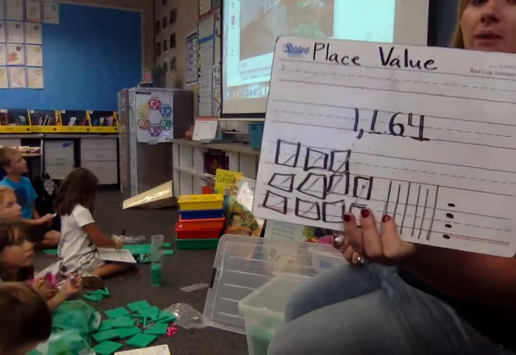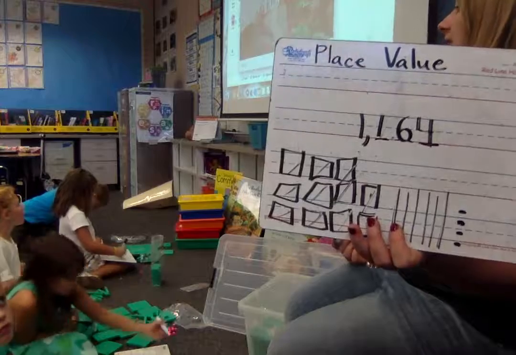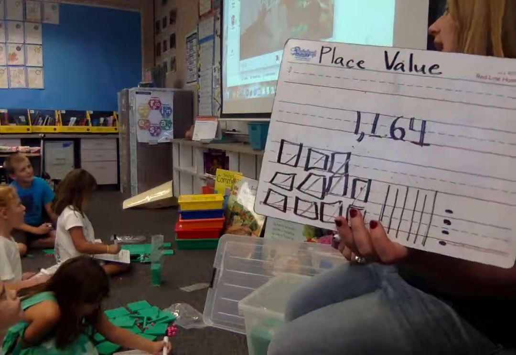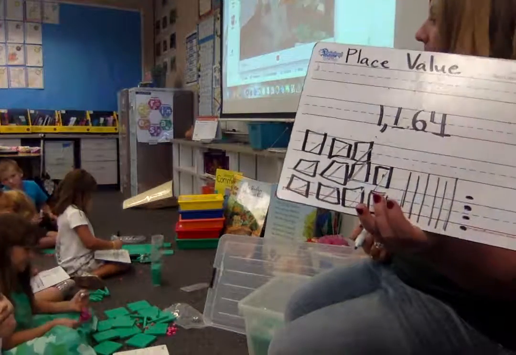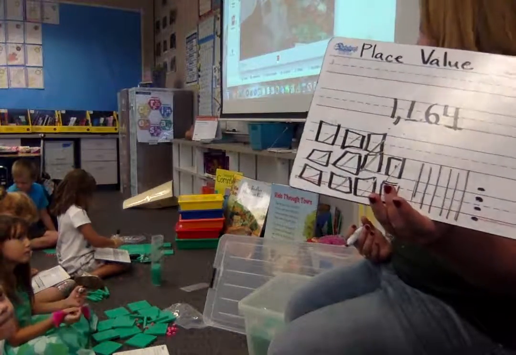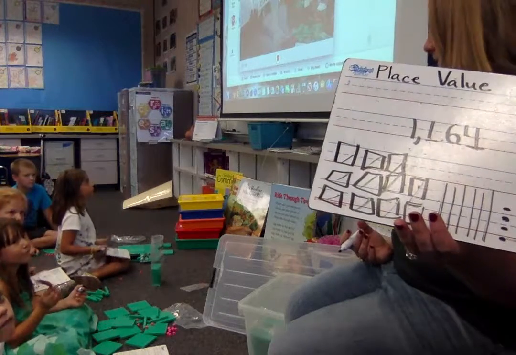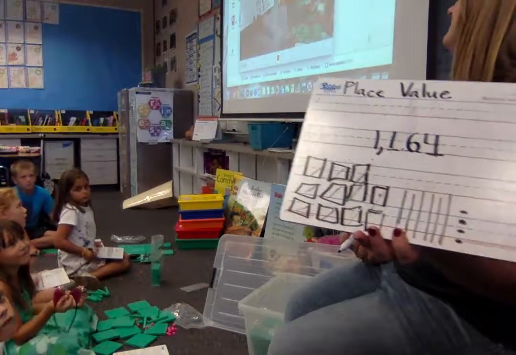So your sum or total is 1,164. We do not say and. Sometimes even adults, I even make that same mistake too. It's the proper way to say a number is to take the word and out. Okay? Because it's not a number. You want to be proper. You want to do proper. Like Mary Poppins.